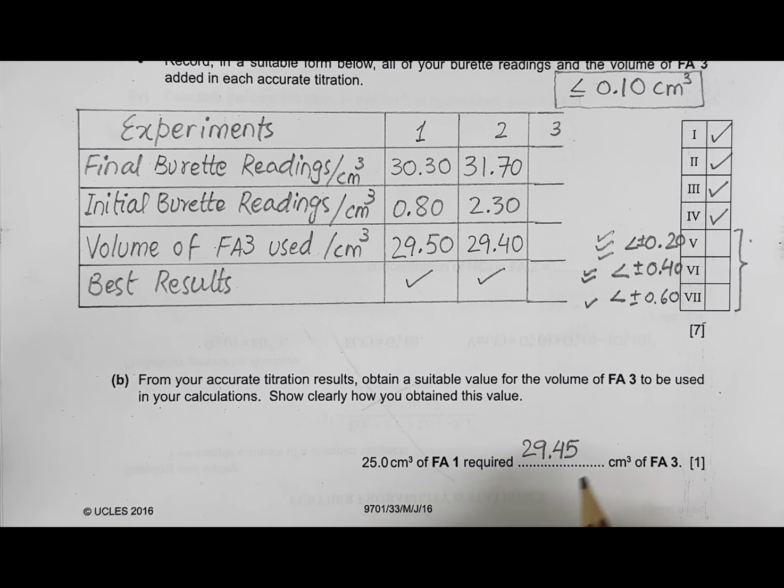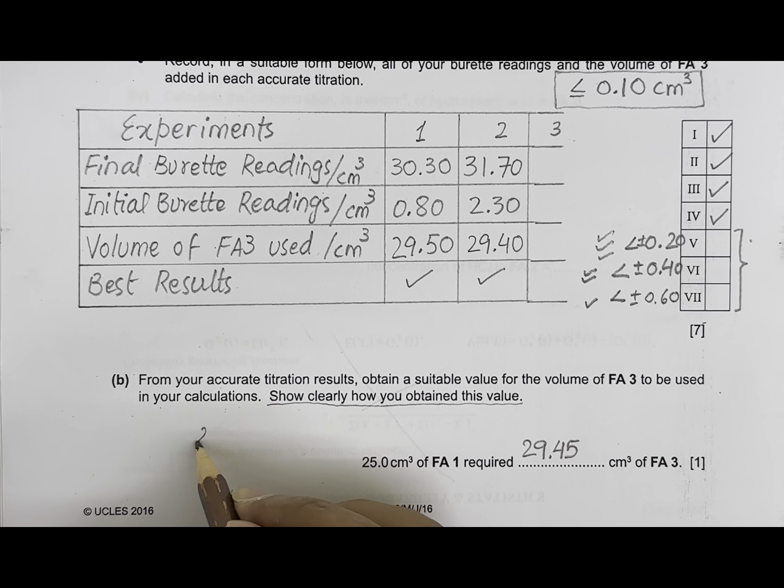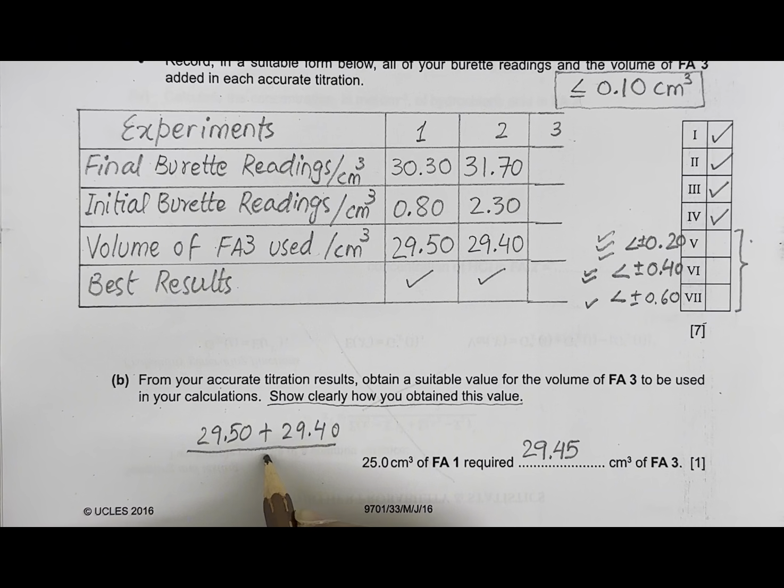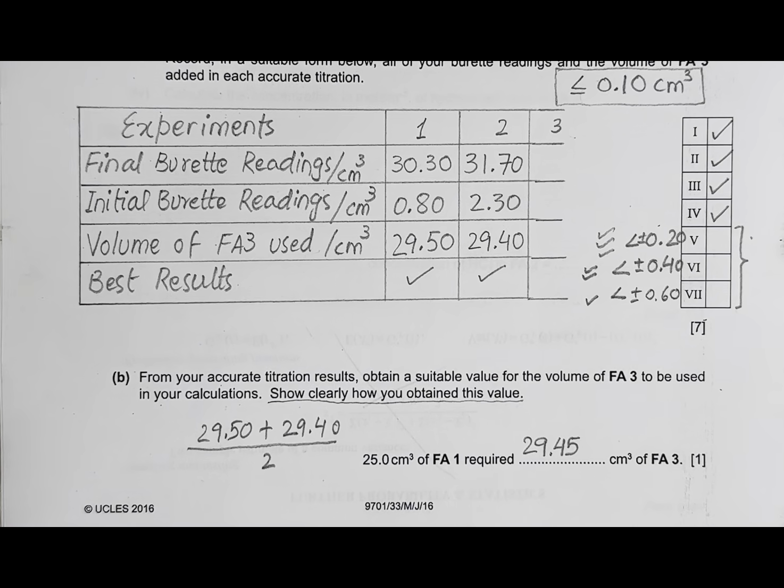But if you write just this, you will not get this mark. Why? Because they have said, show clearly how you obtained this value. Therefore, you need to show that you have added these two values, 29.50 and 29.40, and then divided by 2 to get the average result. So here you will get the mark for this part.